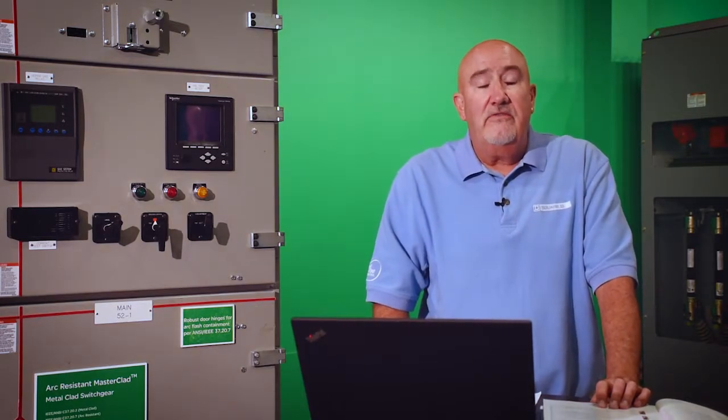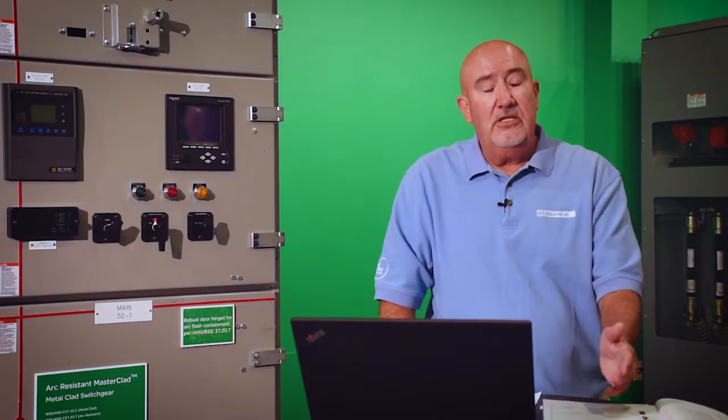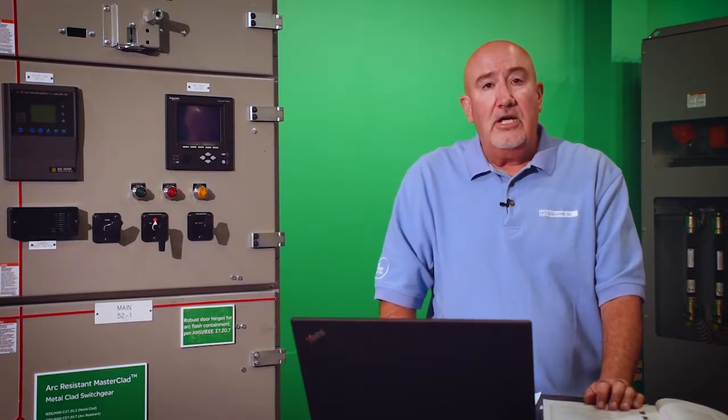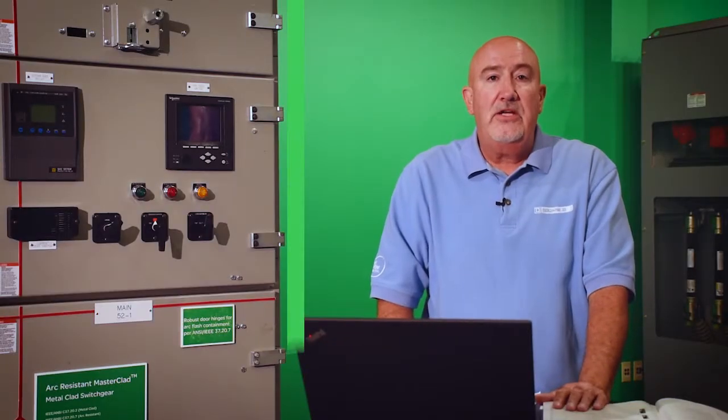The layout of each section of the digest is very similar. For example, if I'm in section 1 and I'm looking at load centers and I want to look up Homeline circuit breakers, the table of contents is the very first page of each section of the digest, and I could find the appropriate page number for Homeline circuit breakers.